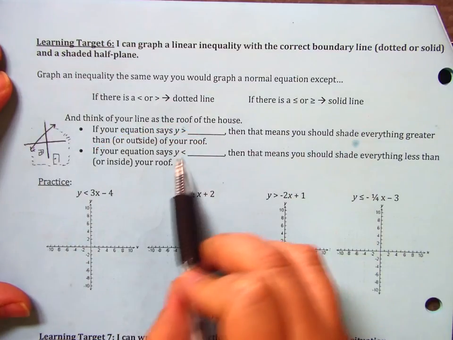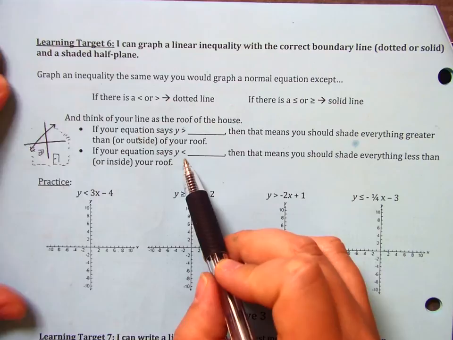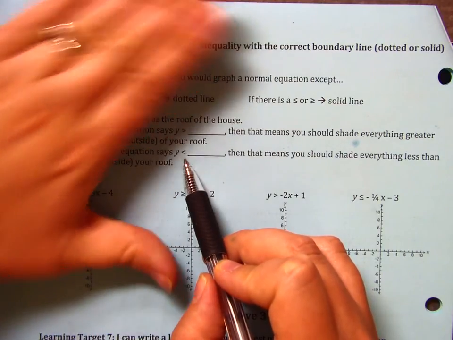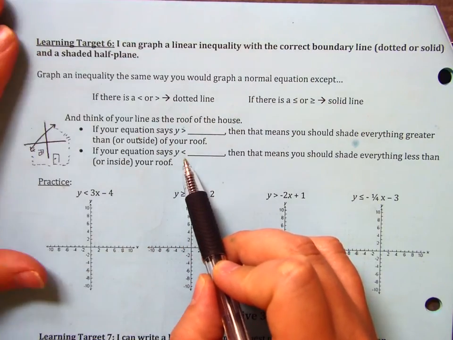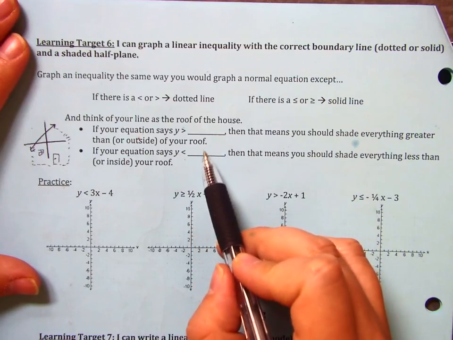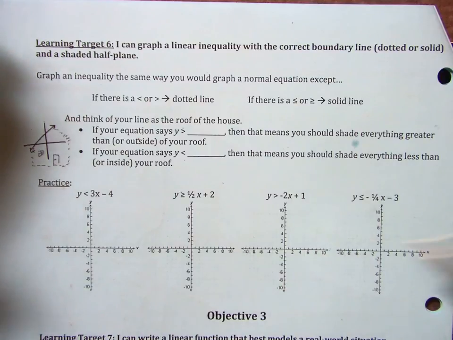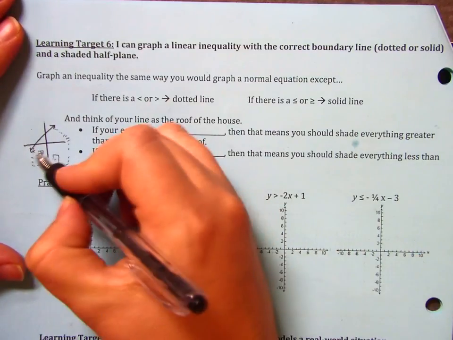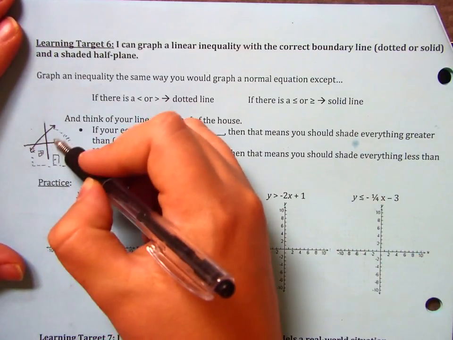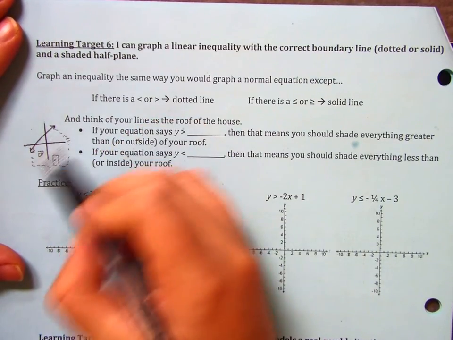Now if you have y is less than your equation, remember that less than looks kind of like an L, okay? Y is less than, it's pointing at the y, the rest of your equation. Then that means you shade everything less than your roof. Well, what's less than your roof? Everything lower than your roof or inside your house. Okay, so you would shade all of this area here.